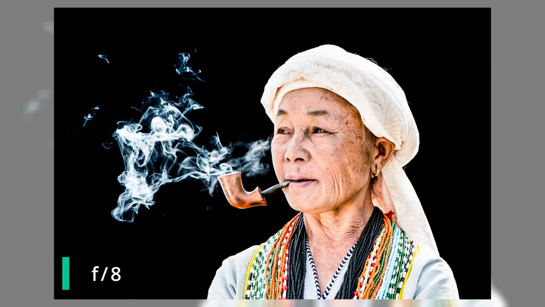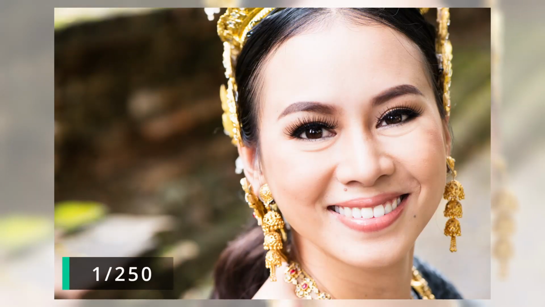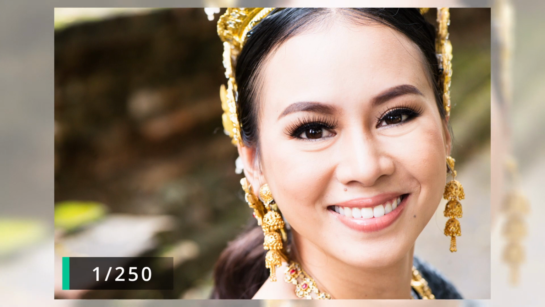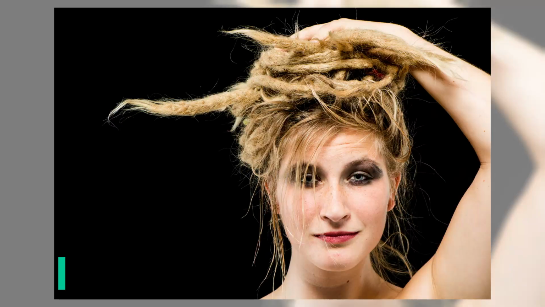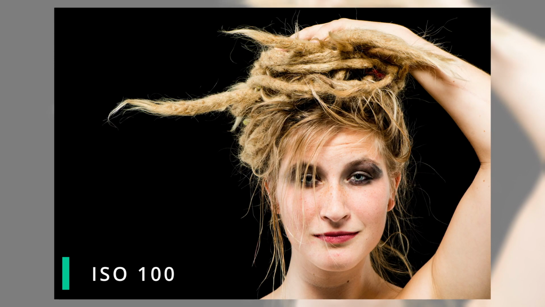The best camera settings for portraits are f8, 1/250th of a second, and ISO 100. At least that's a good base point to start from. f8 is going to give you a reasonable depth of field, so your portrait's going to be sharp. 1/250th of a second is going to help you prevent any camera shake or motion blur if your person moves. And ISO 100 is going to give you a good technical quality picture.